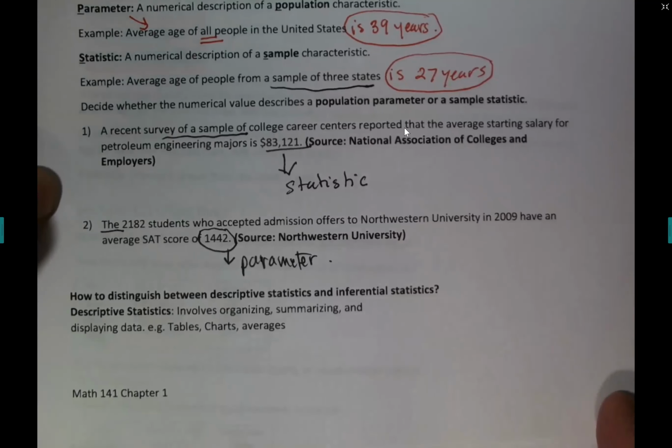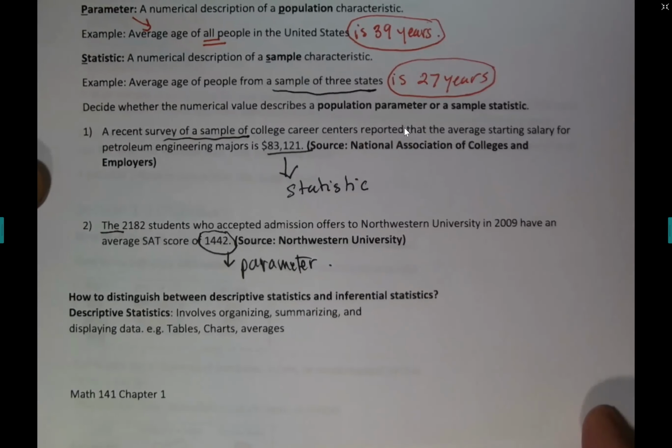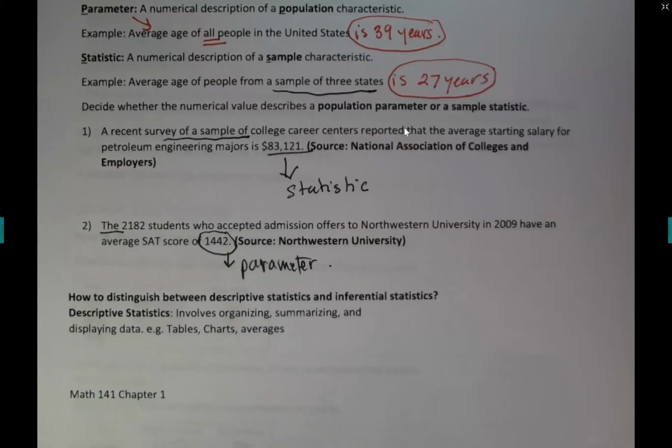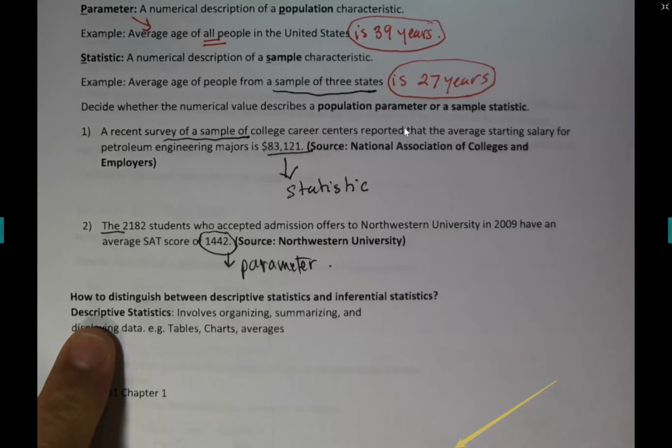Okay. How to distinguish between descriptive statistics and inferential statistics. For your information, guys, the first 5 chapters are mainly descriptive and the remaining chapters are inferential. And mainly the most important part in a statistics course is the inferential part, because you learn how to draw conclusions about the population. Descriptive statistics, I think the word explains it, guys.